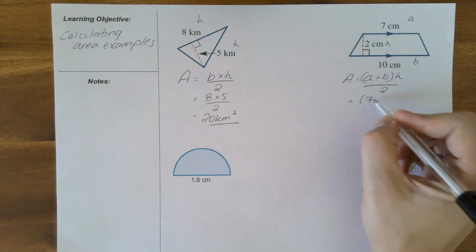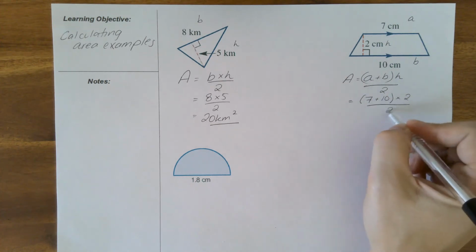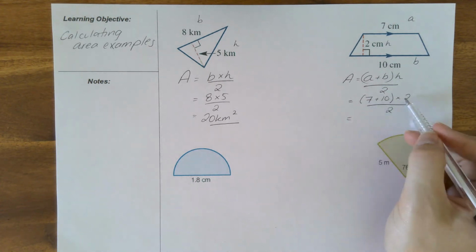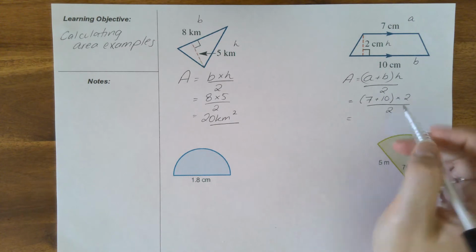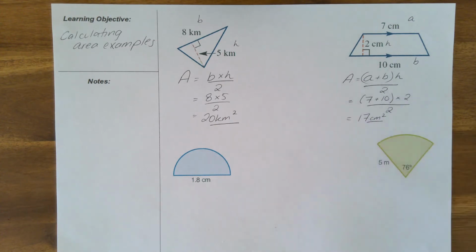Let's substitute those numbers in. 7 plus 10 multiplied by 2, and then divided all of that by 2 as per our rule. It's got 17 times 2 is 34 divided by 2. 34 divided by 2 is 17, and our units are square centimeters here.